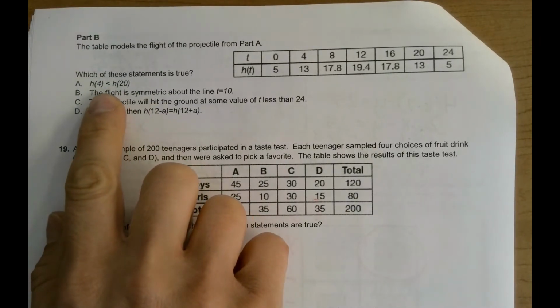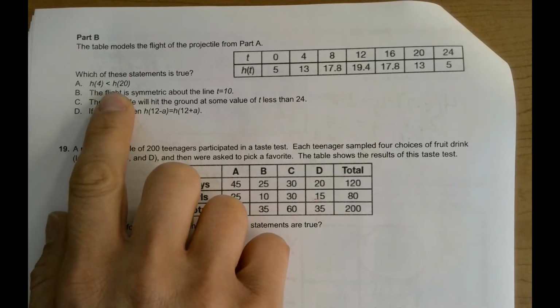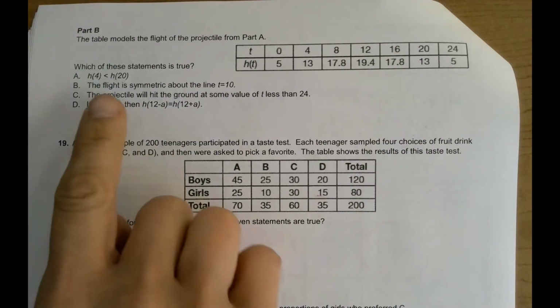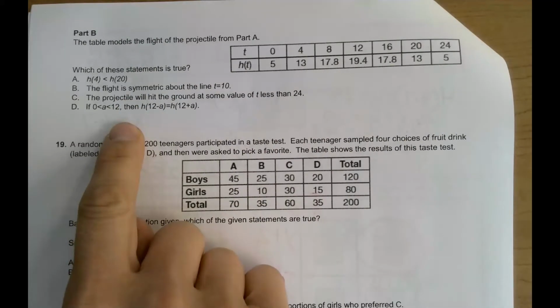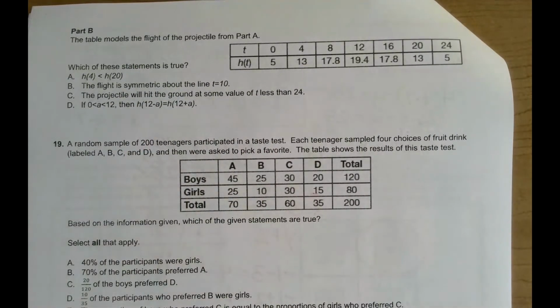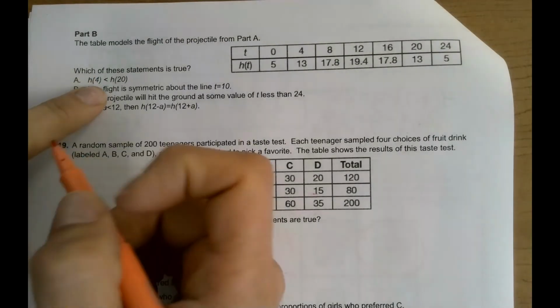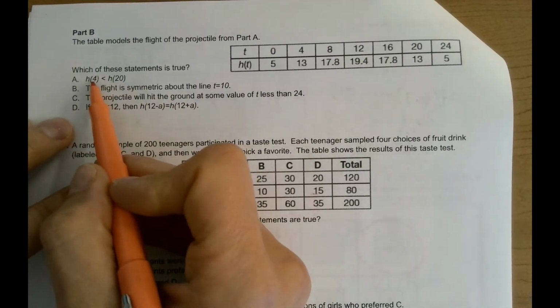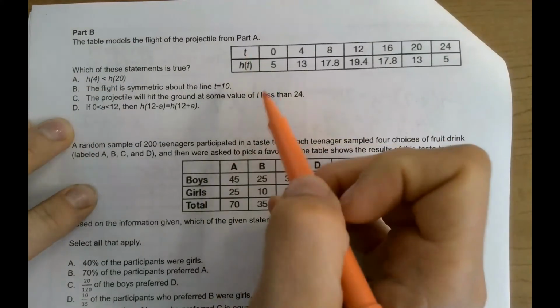A: H of 4 is less than H of 20. So again, I'm going to use the process of elimination and go through each of these and decide if it's true or false. When we're looking at the expression H of 4, the 4 represents our x value, or in this case our t value.